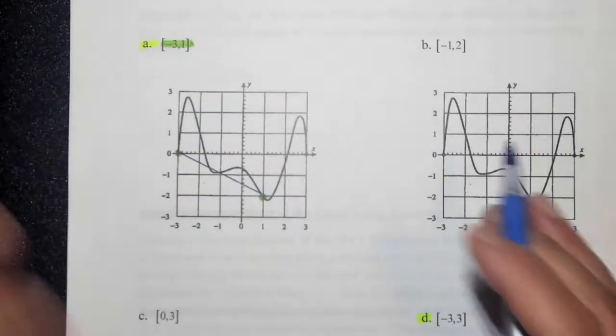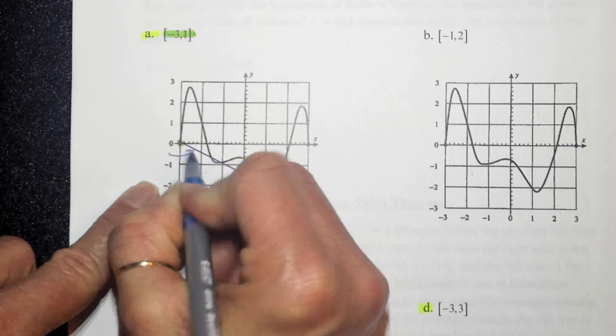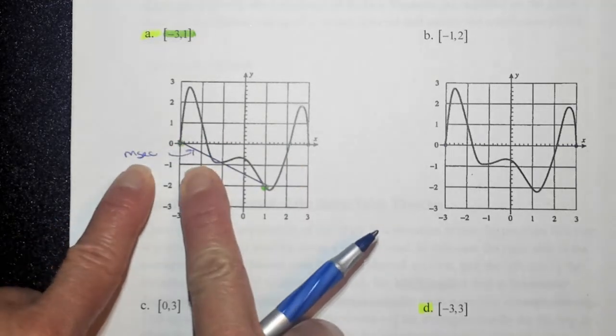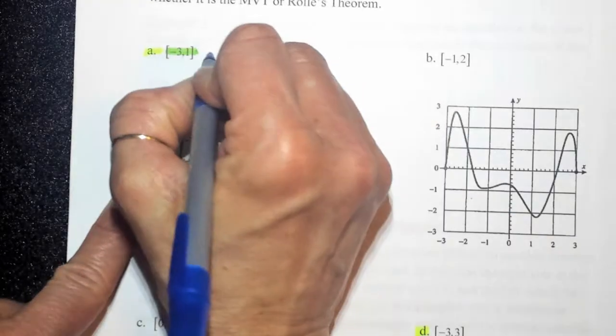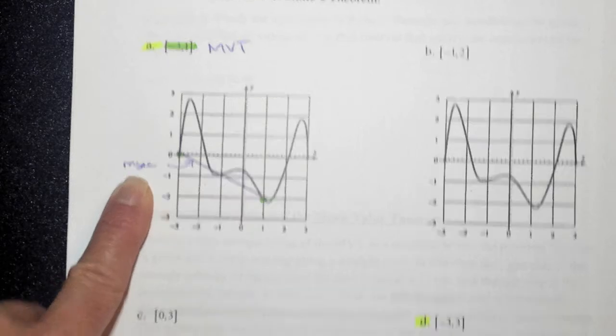The difference between MVT and Rolle's is that for Rolle's, the slope has to be 0. I'm looking at the slope. This right here represents the slope of the secant line. This is clearly not 0. So if it's not 0, we're dealing with the MVT. If this was a horizontal line, then it would be Rolle's.